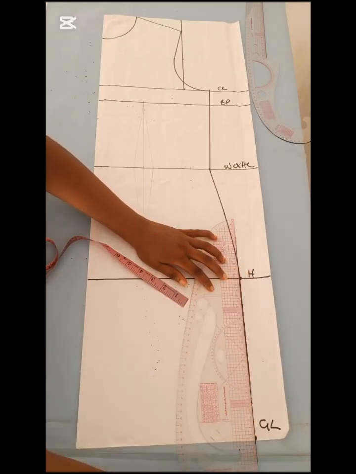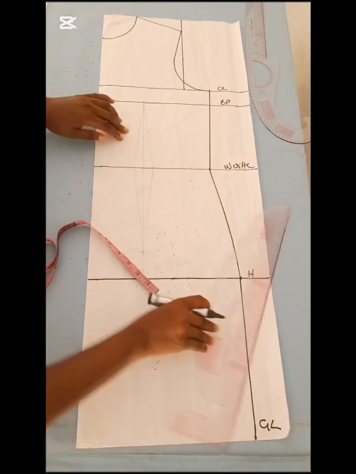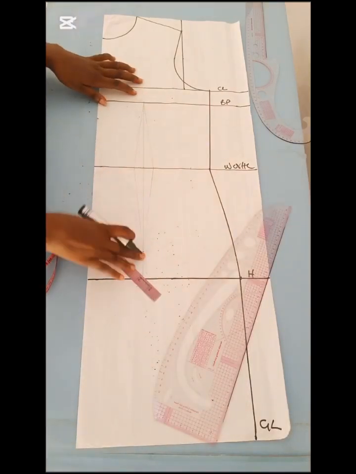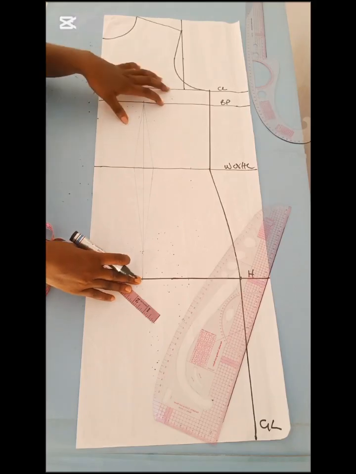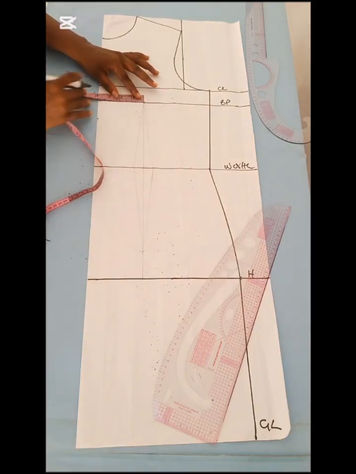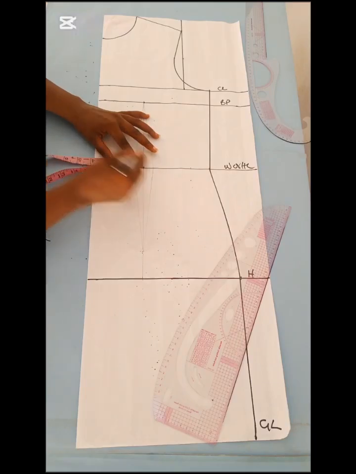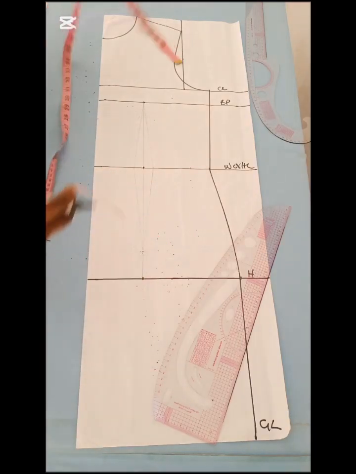Okay, so we use a straight ruler to connect that like so. To plot that, we're going to use a bust span measurement of 7.5, divided by 2, which gives us 3.75. I'm going to mark that out on our bust point line, our waist or half length line, and on our hip line as well.